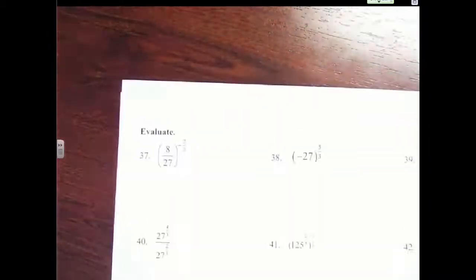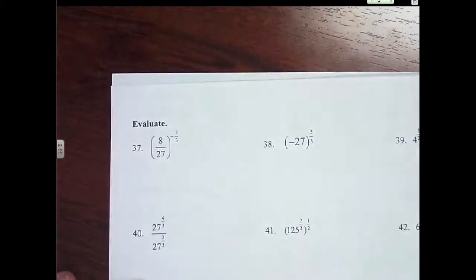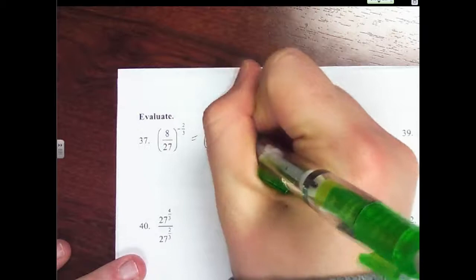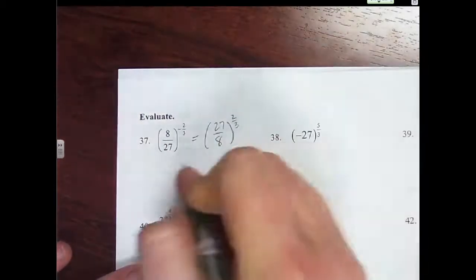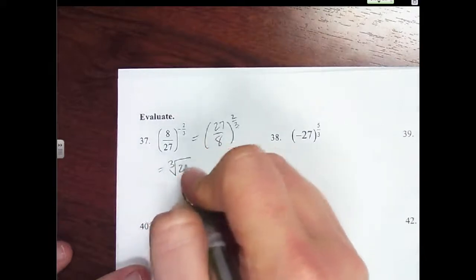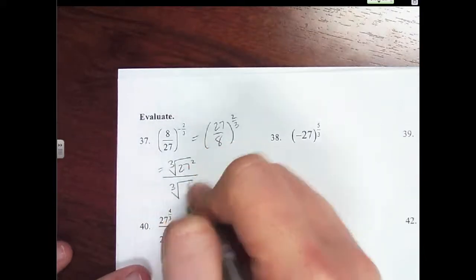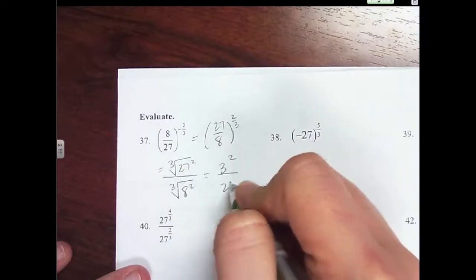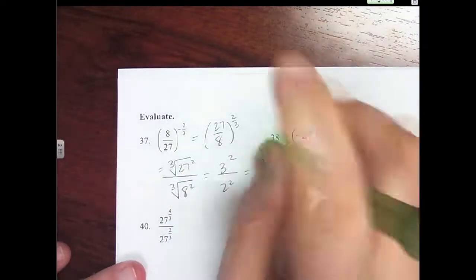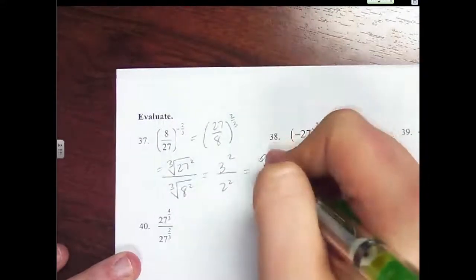Okay, 37. Evaluate. So it's negative. Let's make it positive first. And then let's rewrite that. So cube root of 27 squared over cube root of 8 squared. Remember, do the root first. So this is going to be 3 squared over 2 squared, which is 9/4.